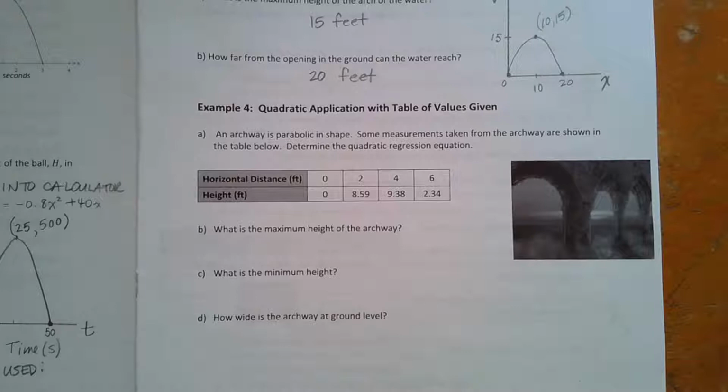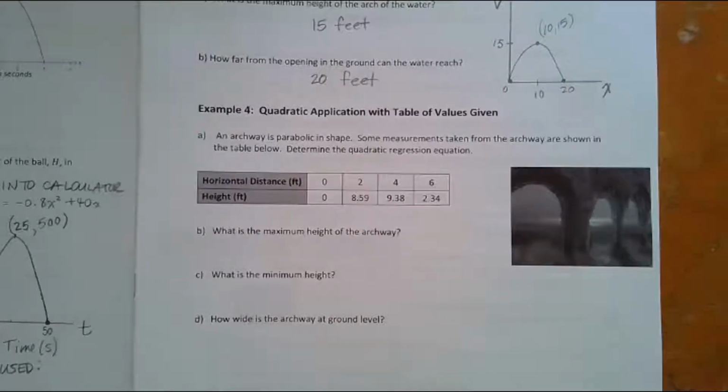It says an archway is parabolic in shape. So archways, they're found in this, looks like it's a Greek ruin or something like that. Some doorways are arched like that. Bridge supports are arched. So anytime you get an arch, it's actually a parabolic shape. Some measurements can be taken from the archway, are shown in the table below. Determine the quadratic regression equation.